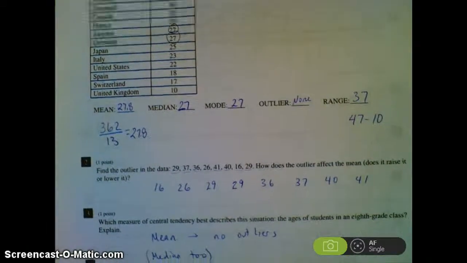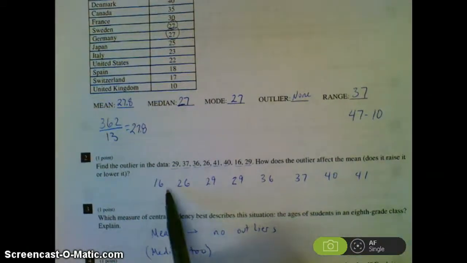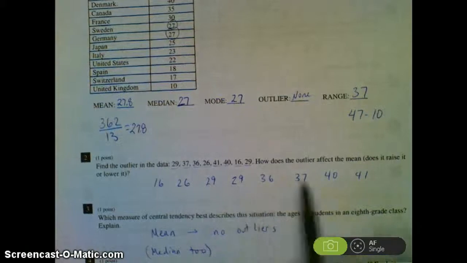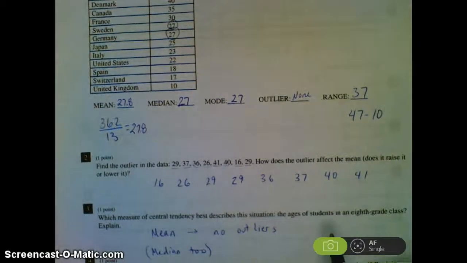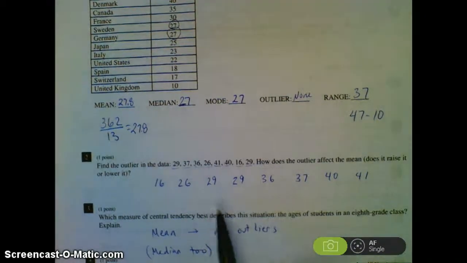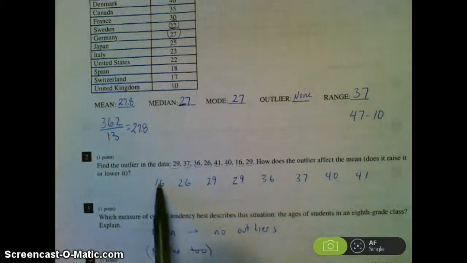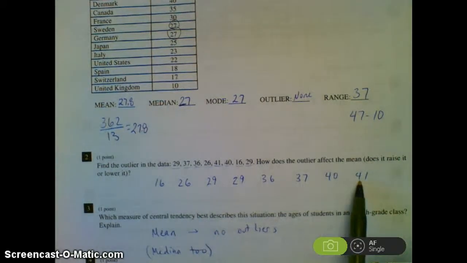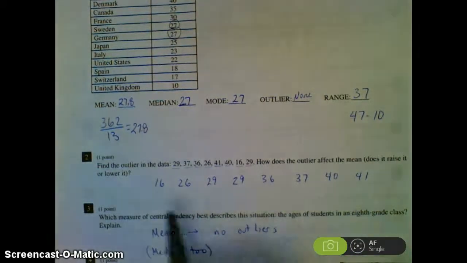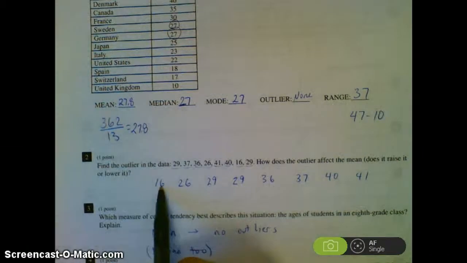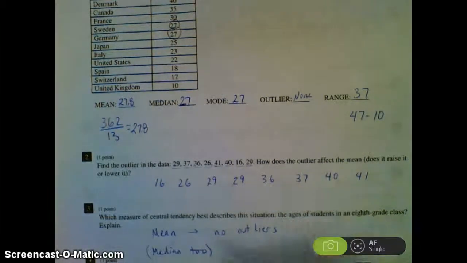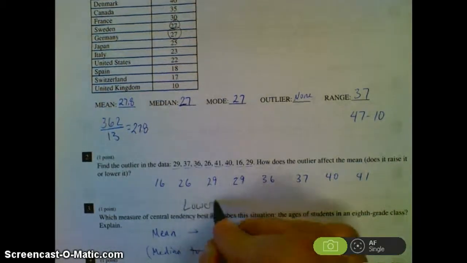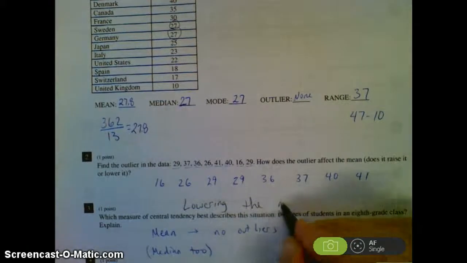Question 2, to find the outlier, the best thing to do is to put your values in order. You have to do it for the median anyway, so you might as well do it for the outlier. I can tell that 16 is an outlier because it is 10 units away from the next highest one. 41 is not an outlier because it is right next to 40. But 16 is the outlier. It affects the mean by lowering the mean.